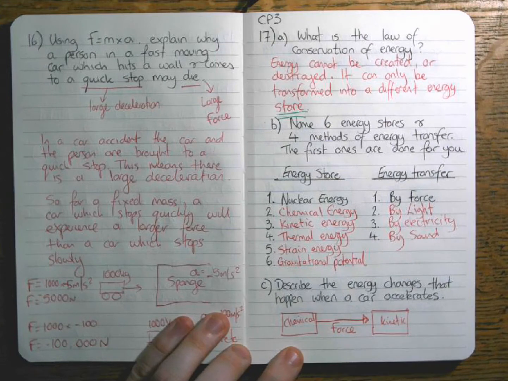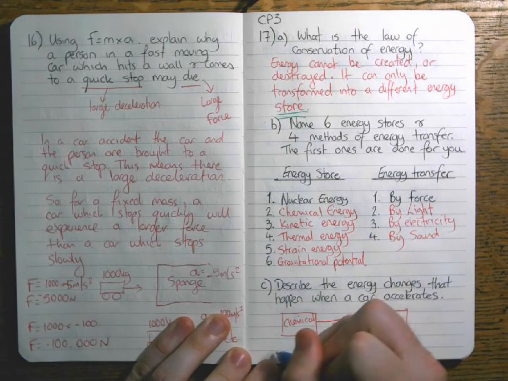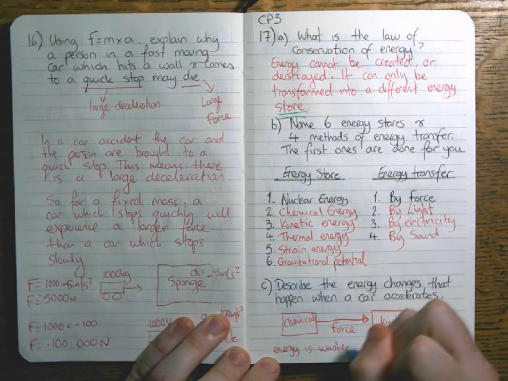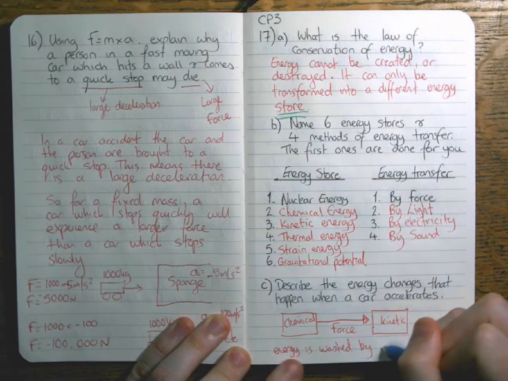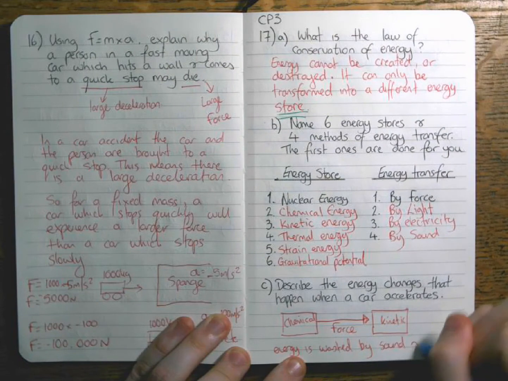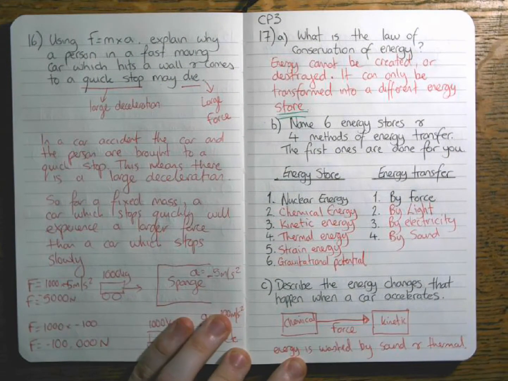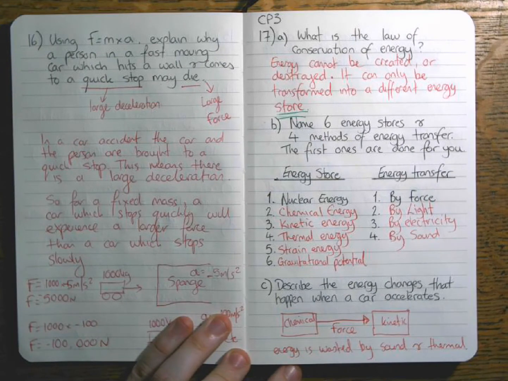If we wanted to elaborate a bit more, we could also point out that energy is wasted by sound and thermal. Now that's not staying with the car. The sound of the engine and the heat of the engine and the friction from the tyres is going to be transferred to the surroundings. So we're just going to refer to that as wasted energy by sound and thermal.